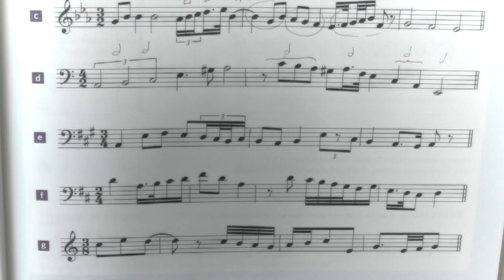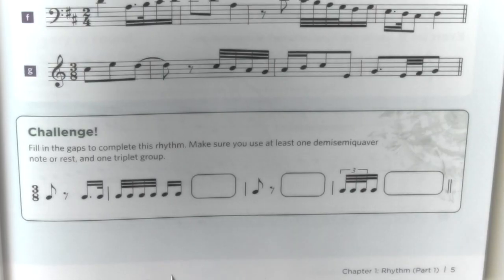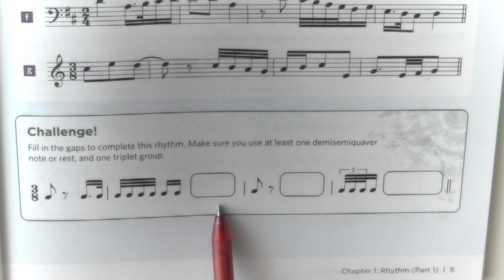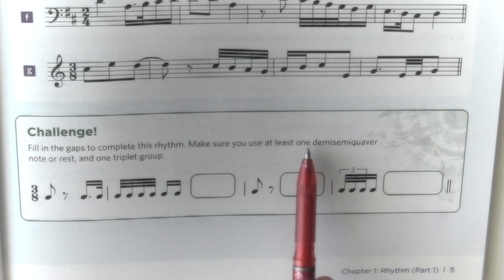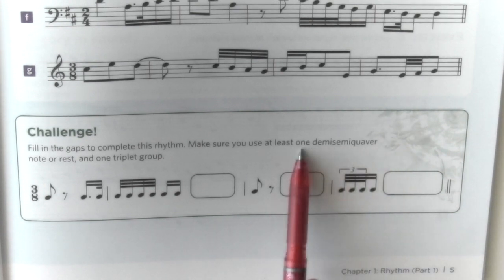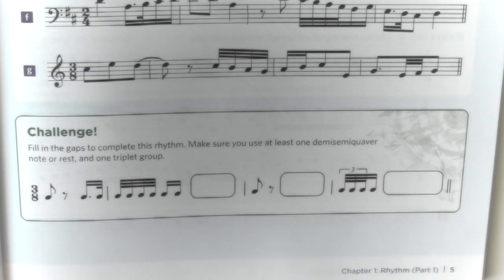I hope this was useful. Please let me know if not. For now, I move on and I do the challenge on this page. They ask us to fill the gap to complete this rhythm. Now, they want us to use at least 1 demisemiquaver, either note, rest or triplet.